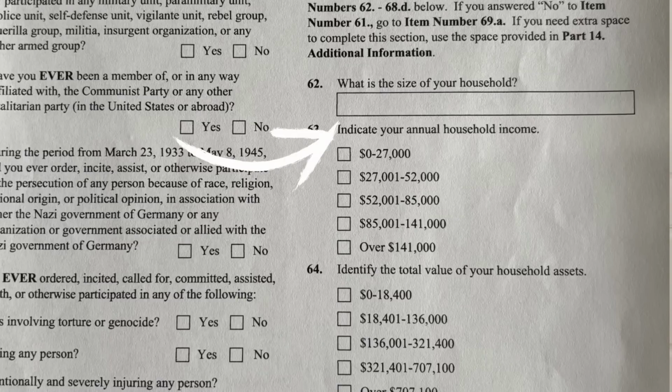And below that is number 62. They're going to ask you, what's your household size? Well, your household size is you, Mr. Sponsor, Miss Sponsor, your prometida, your new wife or husband, and any children in your family, and any people you claim on your taxes. Okay?